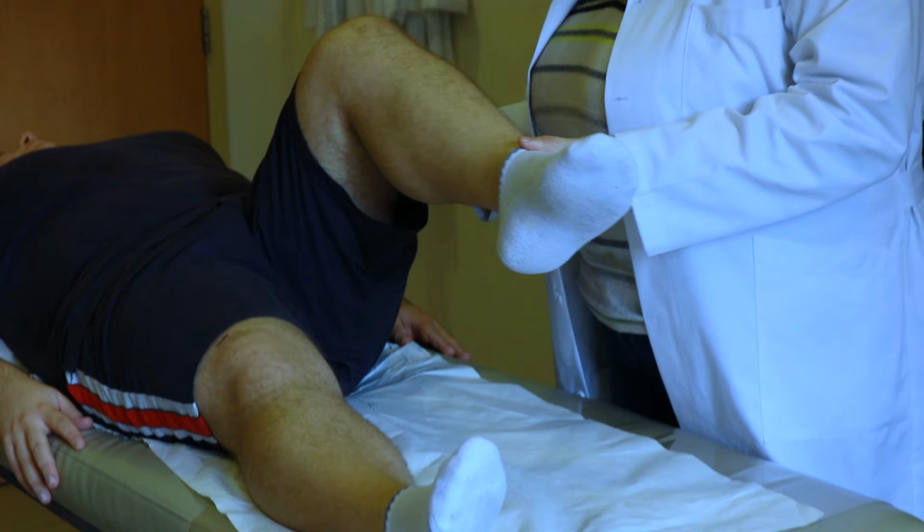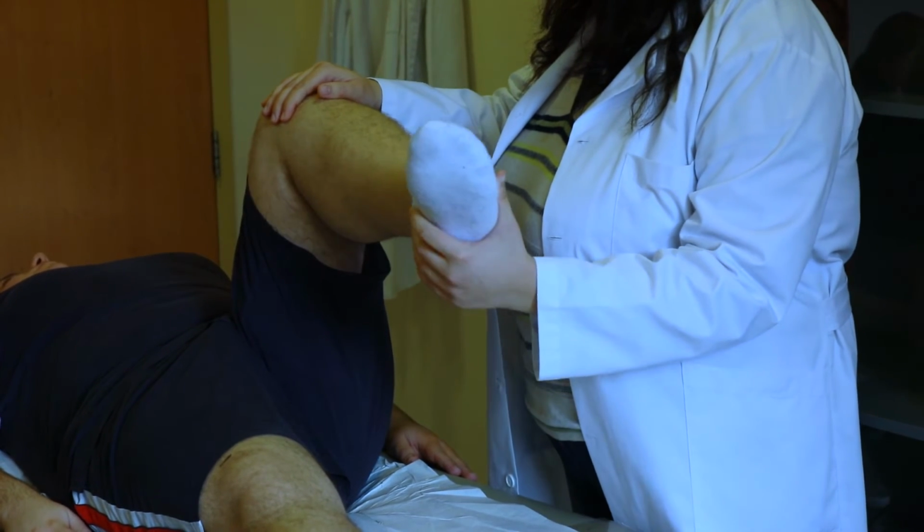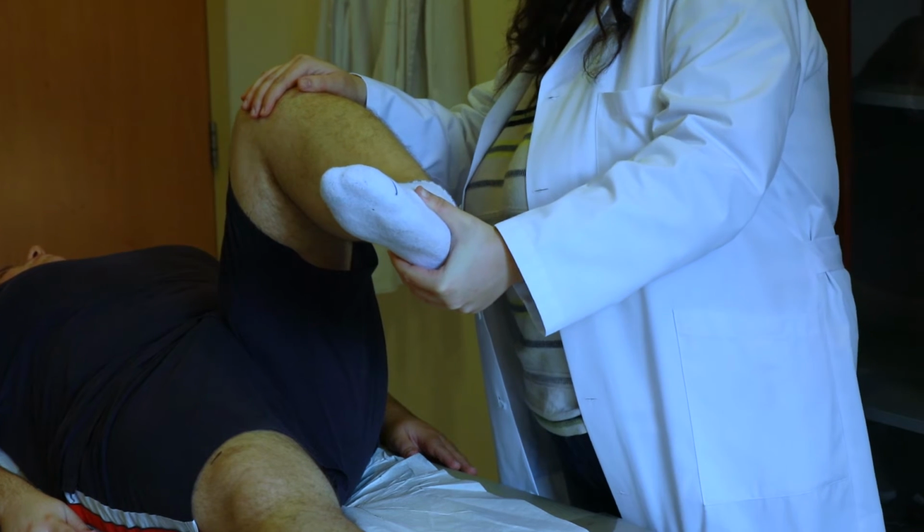Passive hip external rotation. Flex the patient's hip and knee joint to 90 degrees and then rotate their foot medially.